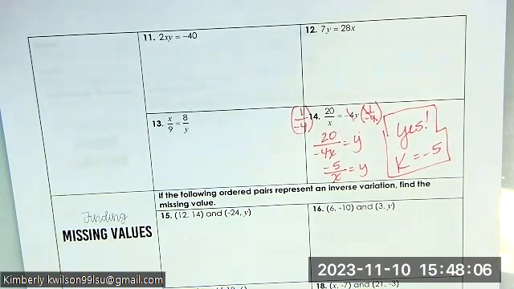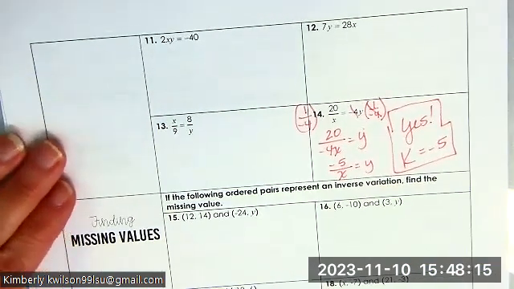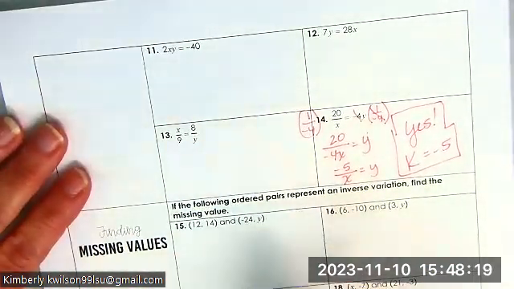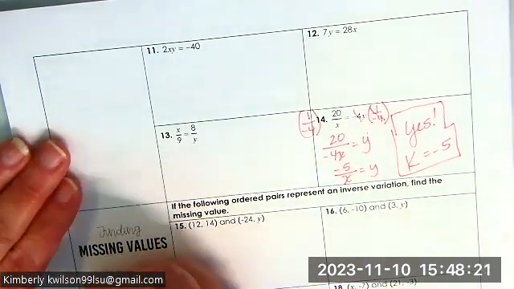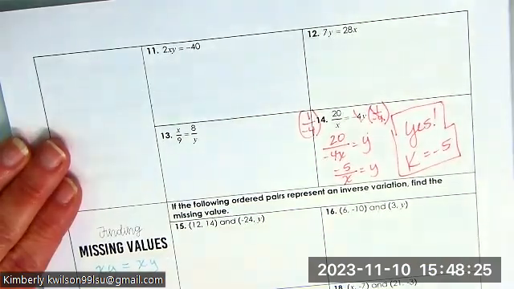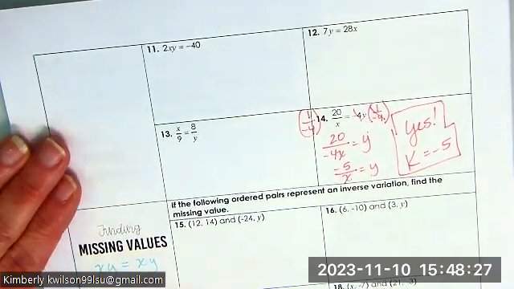Now we are looking for the missing values, okay? So when we're doing this, remember that in order to work this, you set up to where you have x times y equals x times y. So you set the products equal to one another.